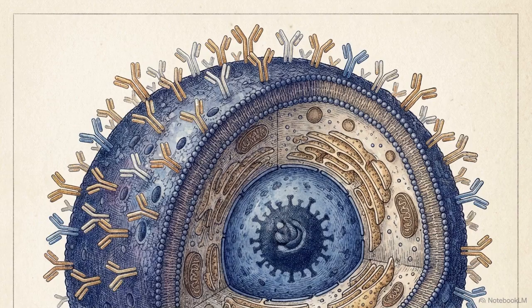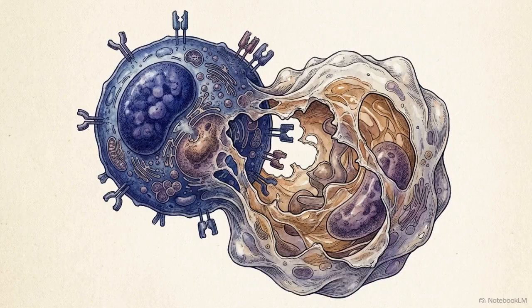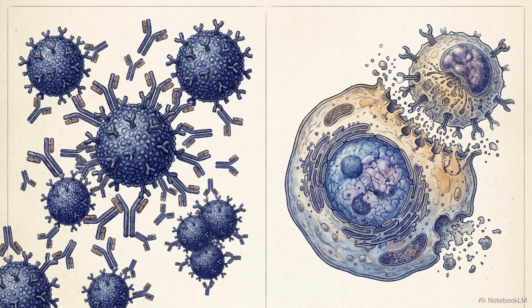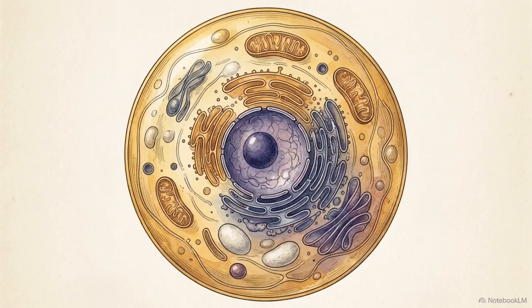Because live viruses survive by hiding inside host cells, antibodies alone cannot clear an infection. CD8-positive cells are required to hunt and destroy the infected host cells themselves. Achieving this simultaneous dual activation, B cells for antibodies and CD8-positive cells for cellular destruction, is the biophysical goal of the vaccine, resulting in the formation of long-term memory cells.